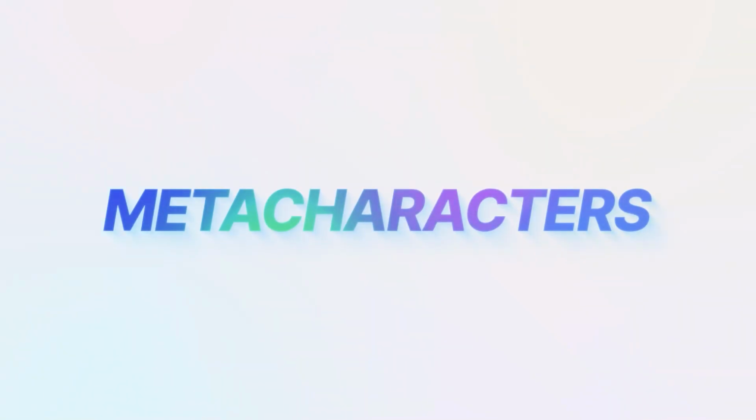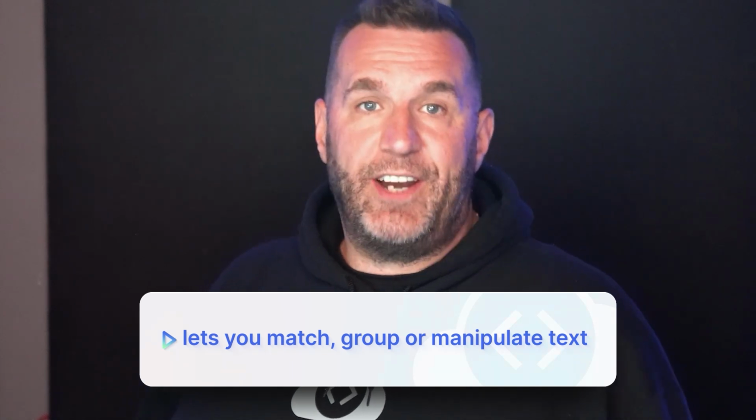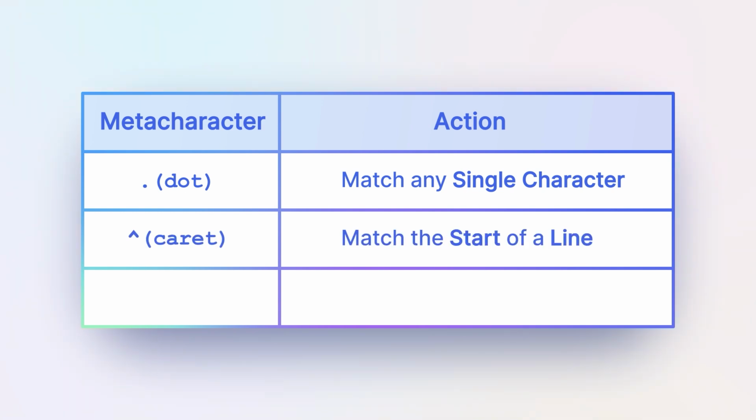Now let's talk about metacharacters. These special characters are the superheroes of RegEx. They have the power to match, group, and manipulate text in ways that ordinary characters can't. Some common metacharacters include the dot, for matching any single character, the caret, for matching the start of a line, and the $ sign for matching the end of a line.